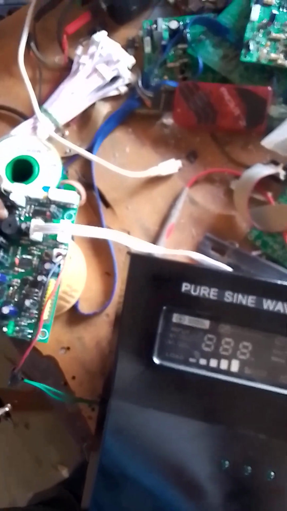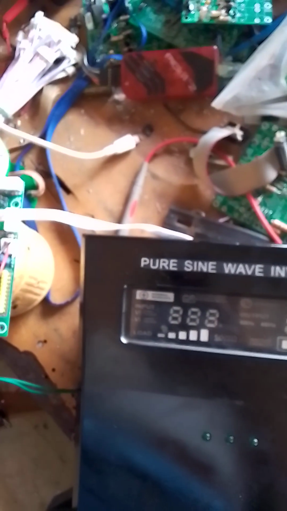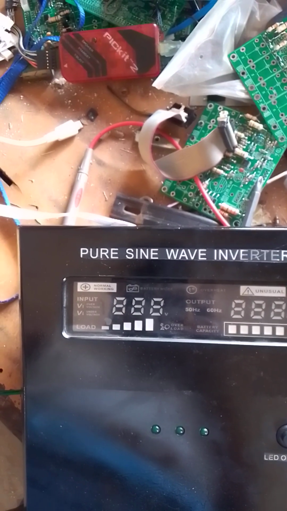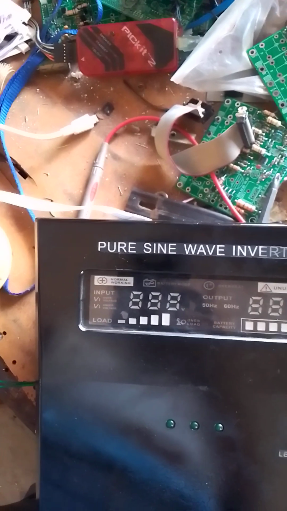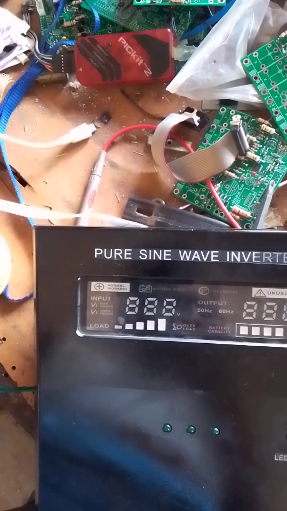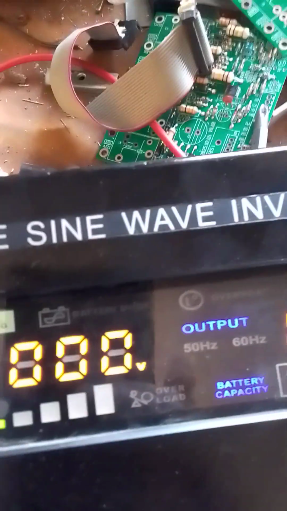1. The display is not coming up yet. 2, 3, 4, 5, 6. So you can see that the display has come up now.